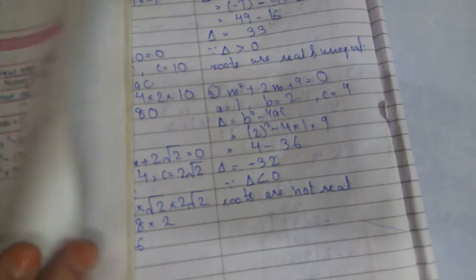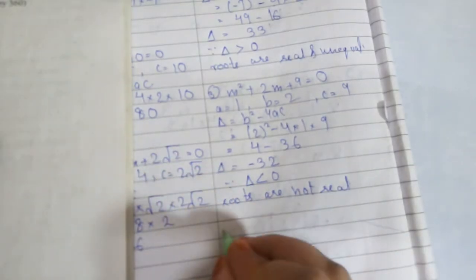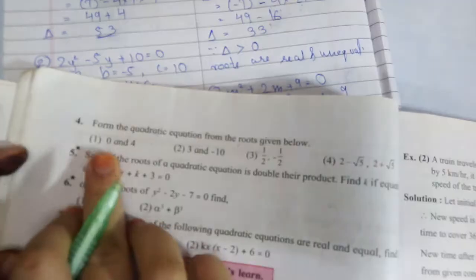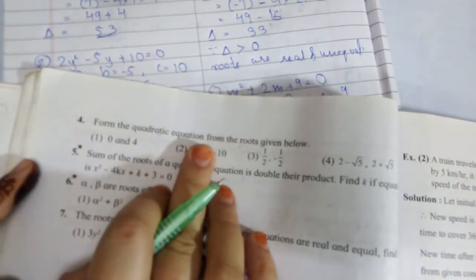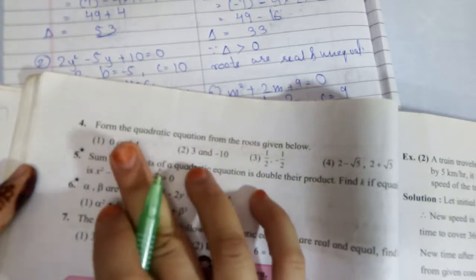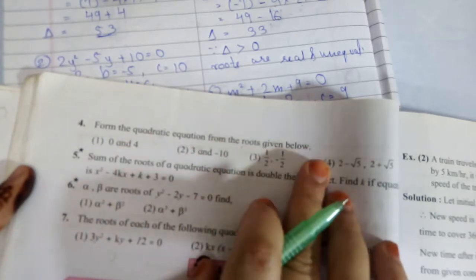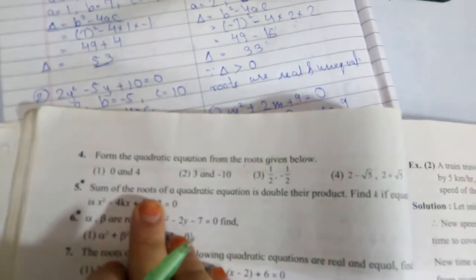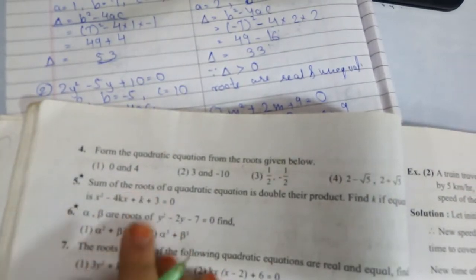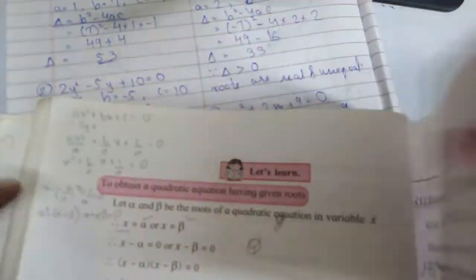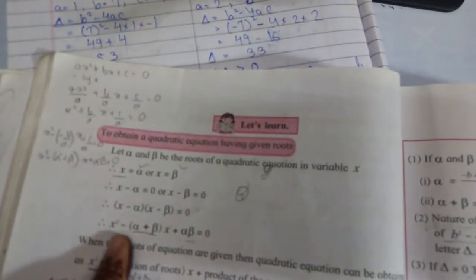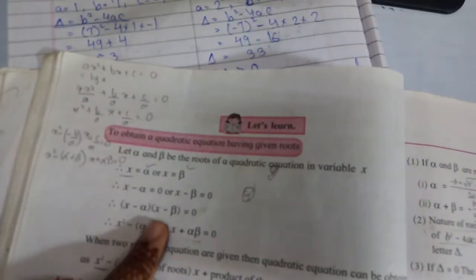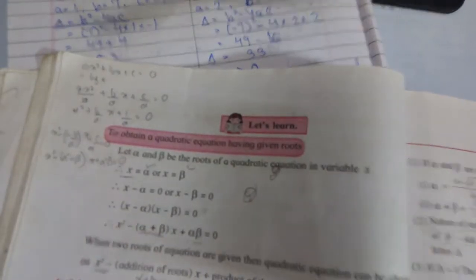Alright, now here we have finished question number 3. Now start solving question number 4. Okay, so students, in question number 4, form the quadratic equation from the roots given below. So here the roots alpha and beta are given, and we have to find the quadratic equation. Now to obtain the quadratic equation, we will use this formula. It is x square minus (alpha plus beta) x plus alpha beta is equal to 0.